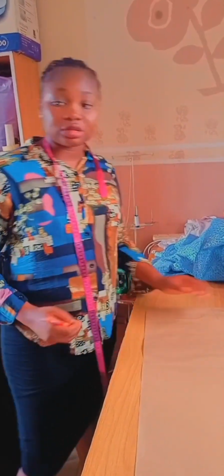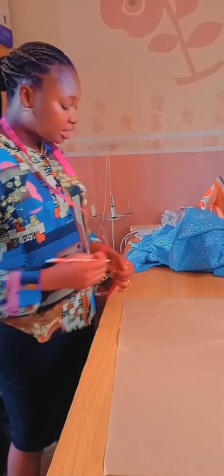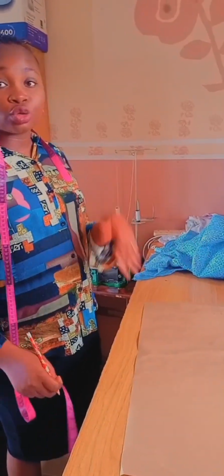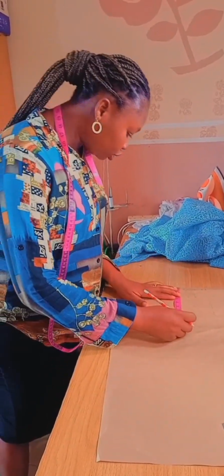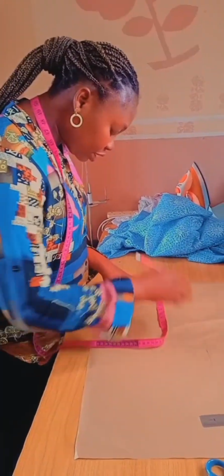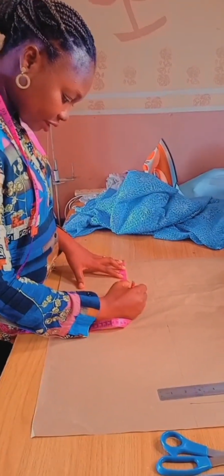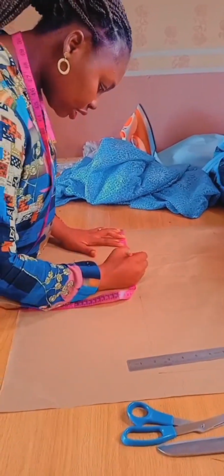It gives 7.8. You'll be adding 1 inch to it for your shoulder slope. So 7.8 plus 1 inch will be 8.8. So 8.8 is around this side.